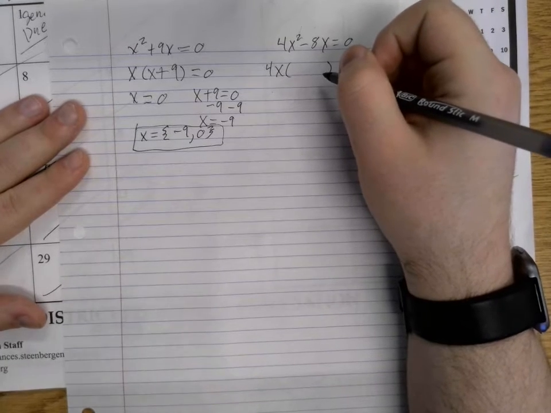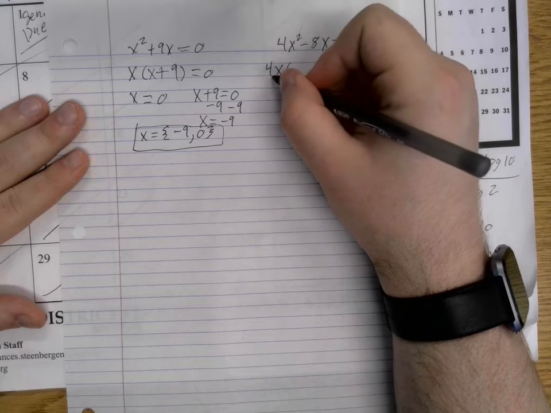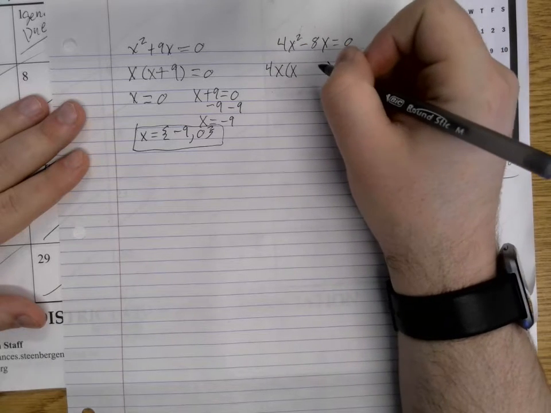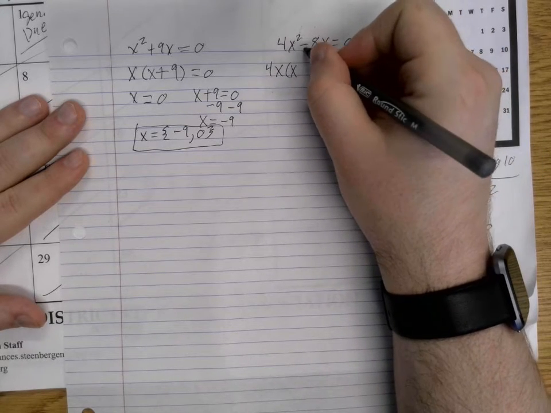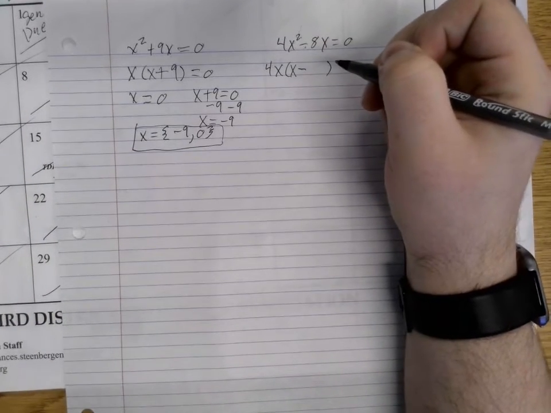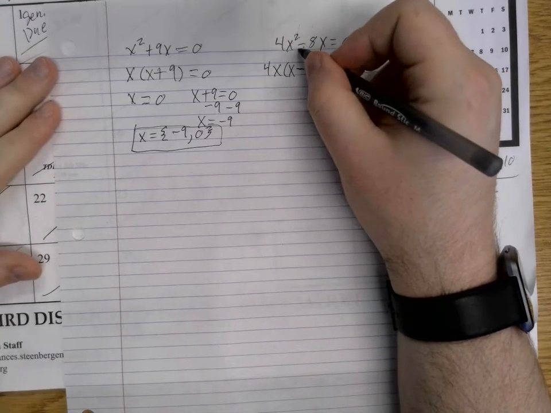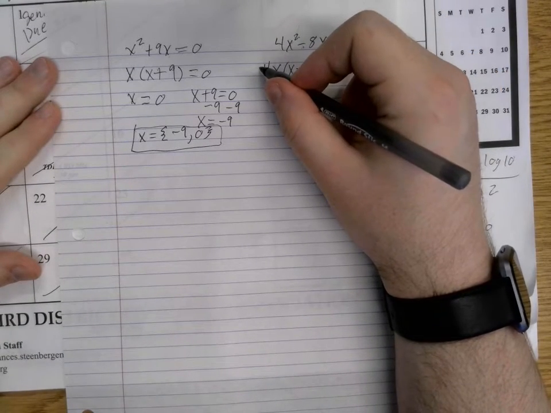Now, if I pull out 4x from each of these, from 4x squared to 4x, that means there's x left. This was a minus sign here, so this needs to be a minus sign here. The only reason this would change to a plus is if both of these were negative and I pulled a negative out here.